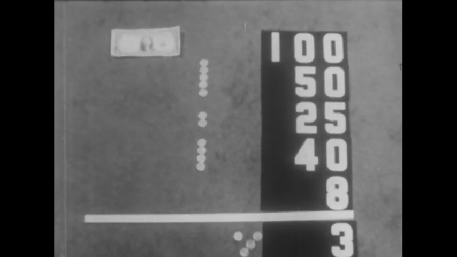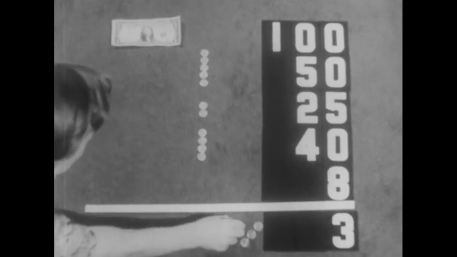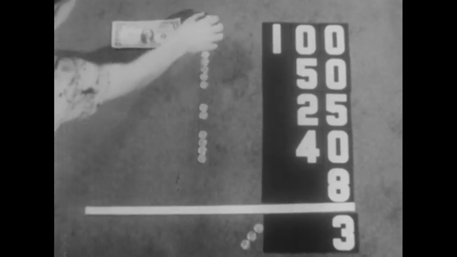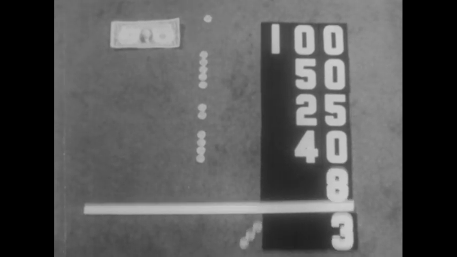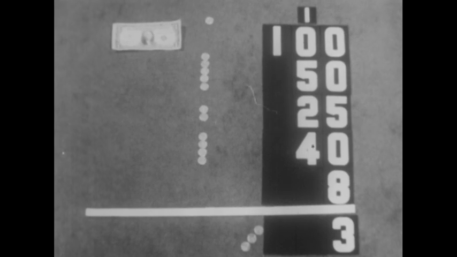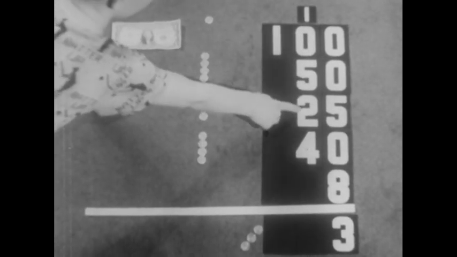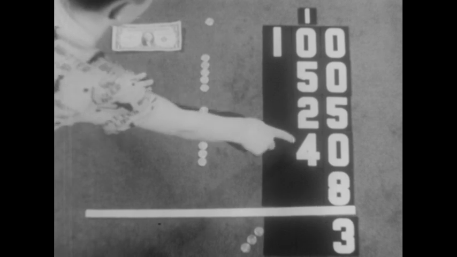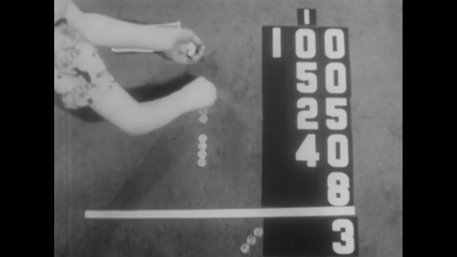We'll put 3 in the units place. And we have 1 more dime to add to the other dimes. So above the tens place, let's put down 1. Now we'll add the tens. 1 ten and 5 tens and 2 tens and 4 tens. 1 dime and 5 dimes, 6 dimes.